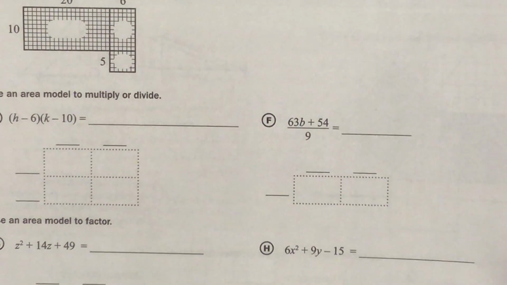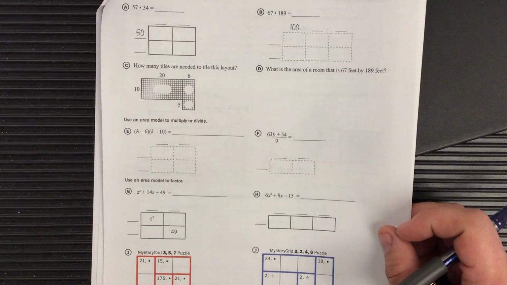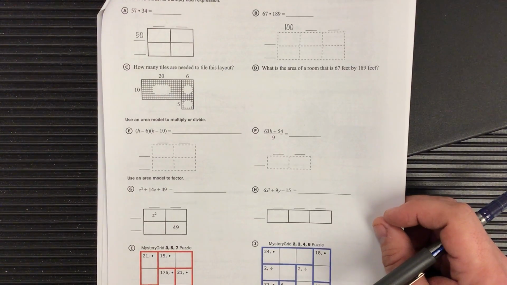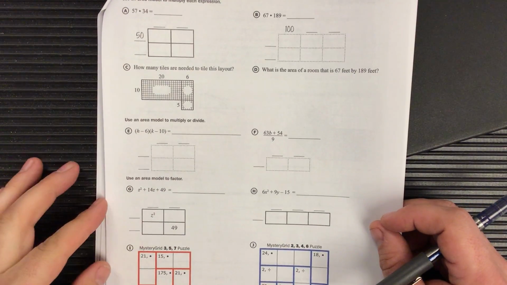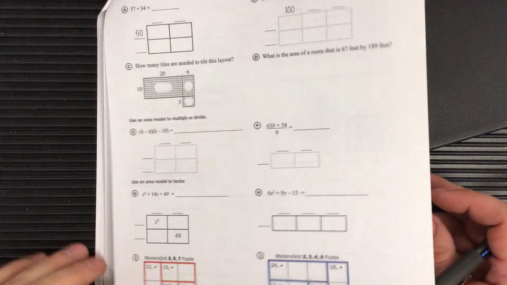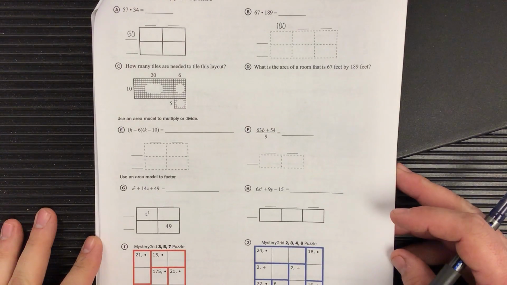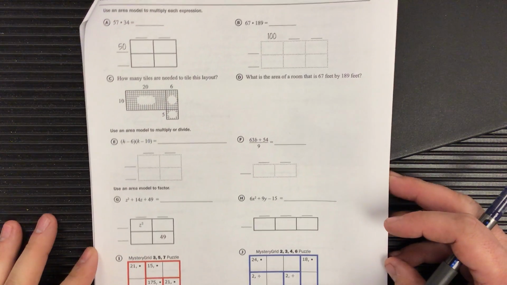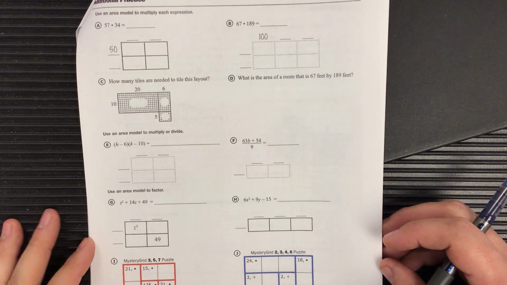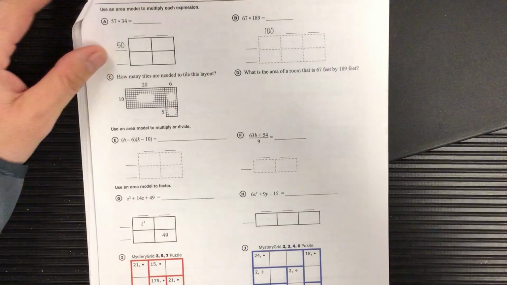All right, page 19. We did not cross anything out. I don't think we need to. It's only A through J. Should be pretty simple. Shouldn't take you very long.